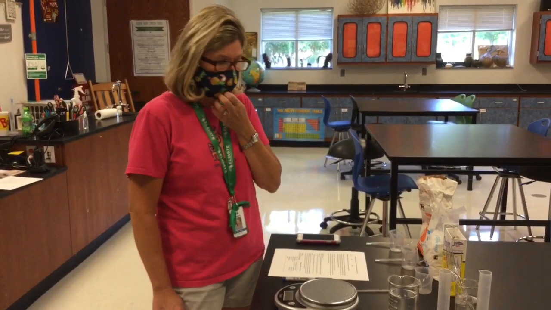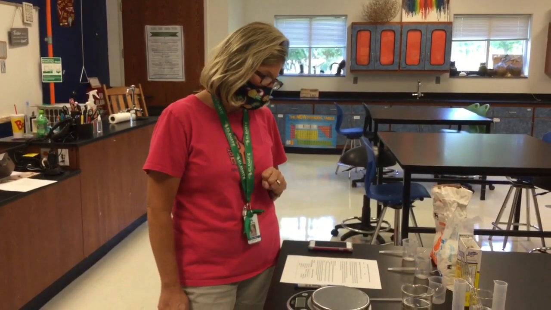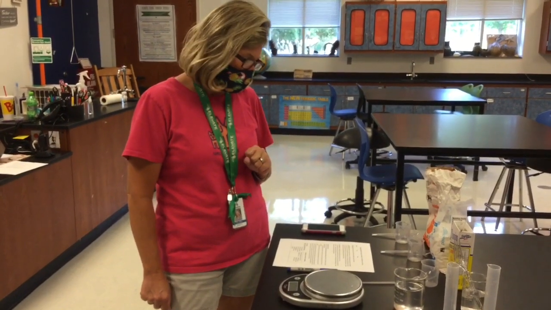So you should have printed this, or not printed this, but you should have this document pulled up. So you're going to actually watch as we do the lab, and you're going to be filling in your lab sheet. Okay, so the big question today, what factors can affect the solubility of sugar in water?